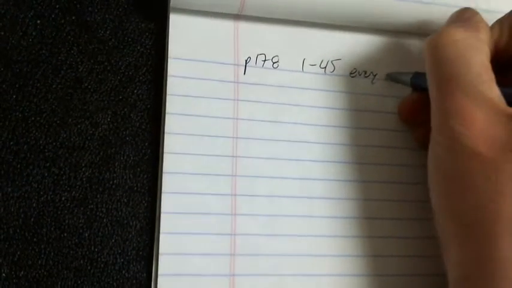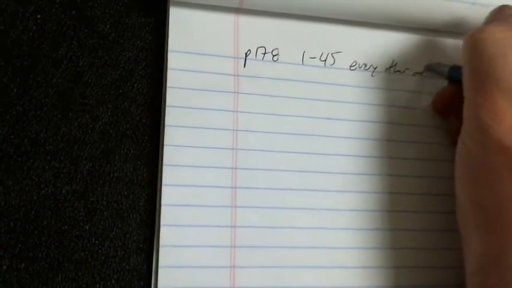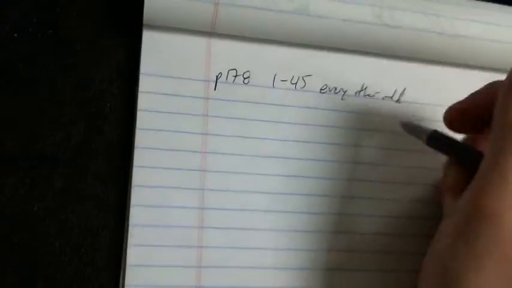Here we are, and this is the video for page 178, and we're looking for 1 through 45, every other odd. Multiples of 4, 10 plus 1.